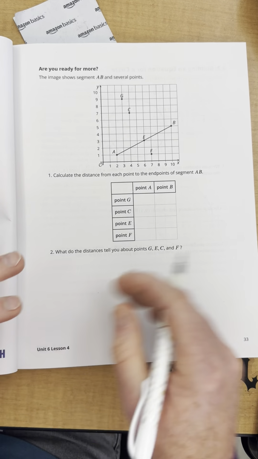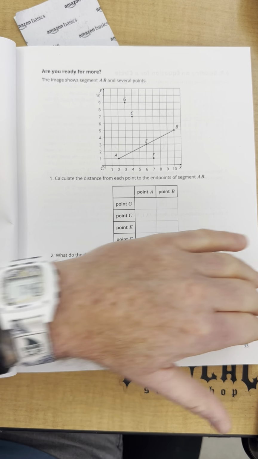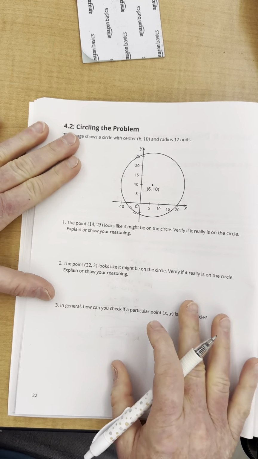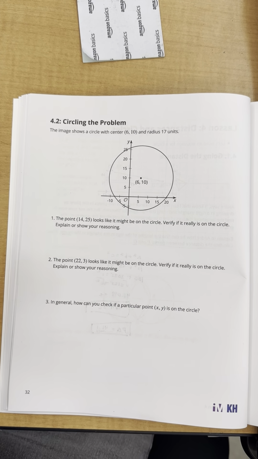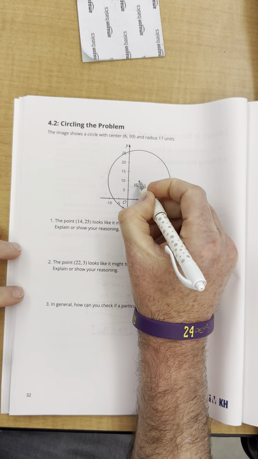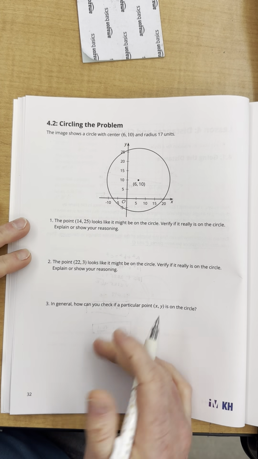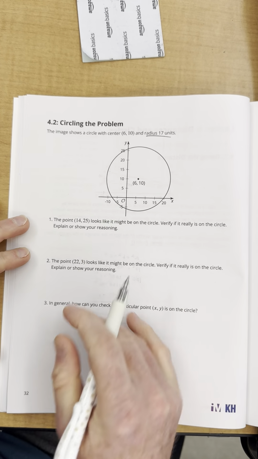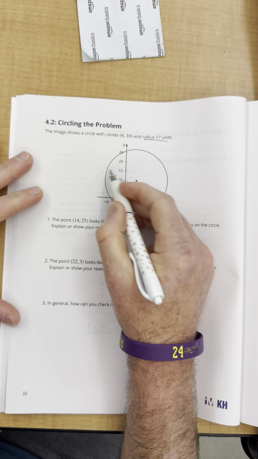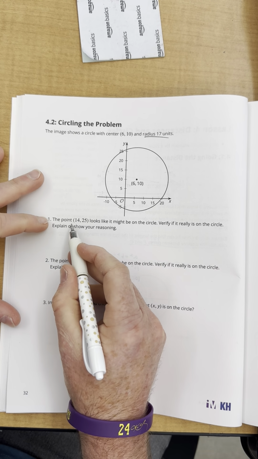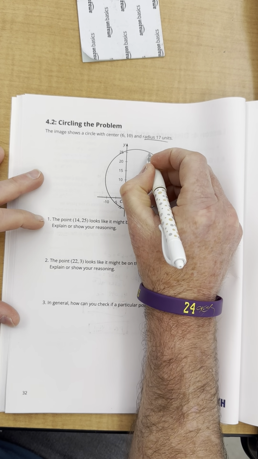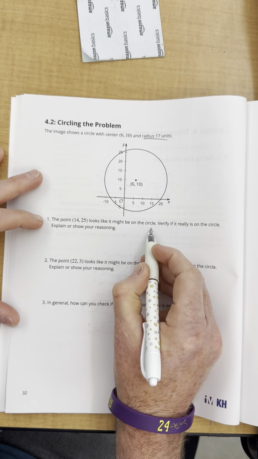Okay, let's go to 4.2, circling the problem. So here we go. The image shows a circle with center 6, 10. So there's your center of the circle. And the radius is 17 units. So from the center to any point on the circle is 17 units. The point 14, 25. So there's 14, 25. It looks like it might be on the circle.